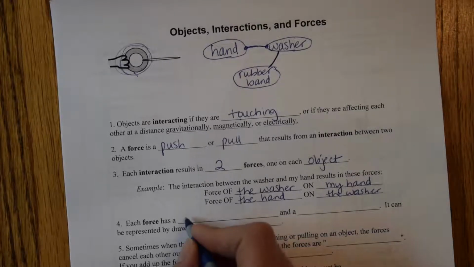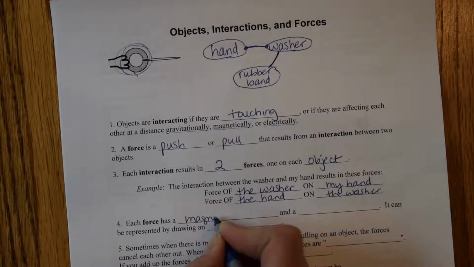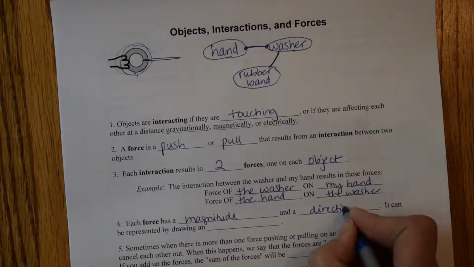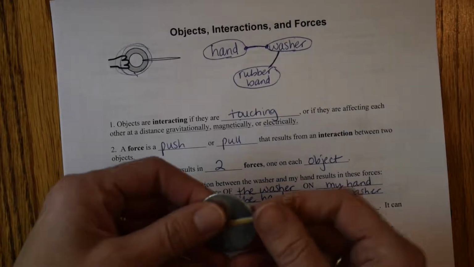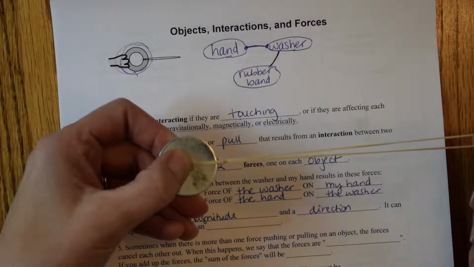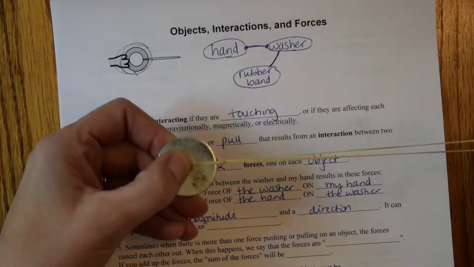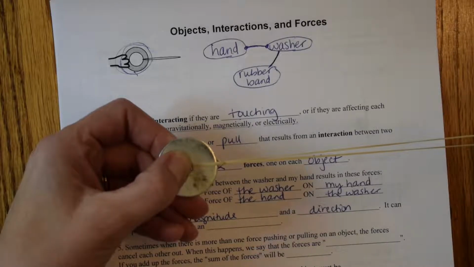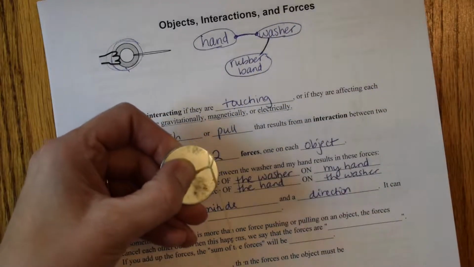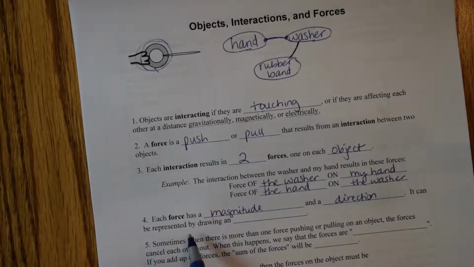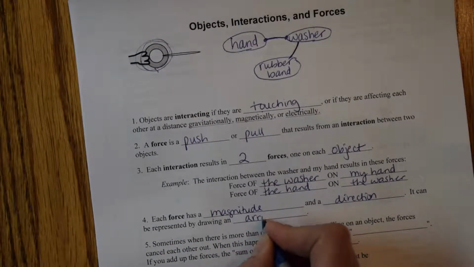Each force has a magnitude and a direction. So if you think back to the rubber band here, I can make it longer and pull on it, right? You know that that's increasing the strength of the force. It's going to hurt more if I let go. And then I can also change the direction of that force. It can be represented by drawing an arrow.